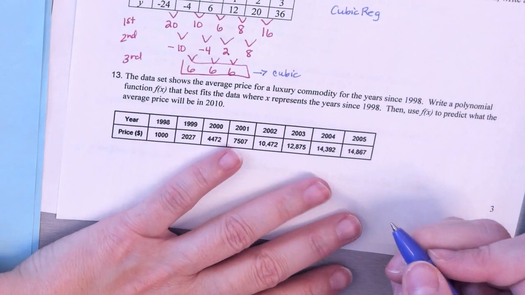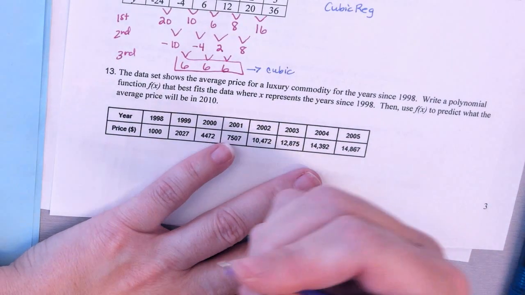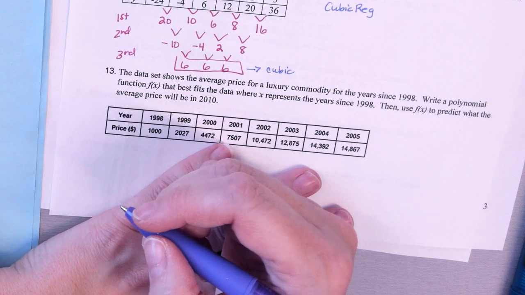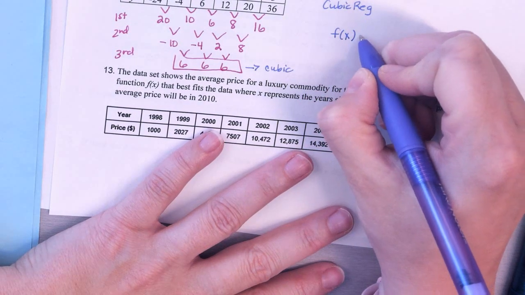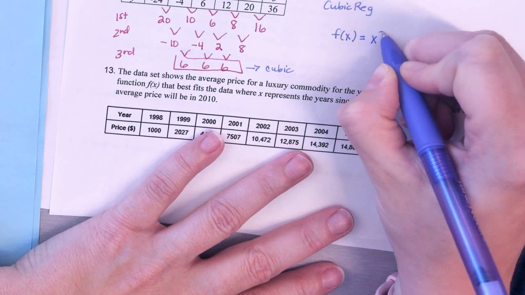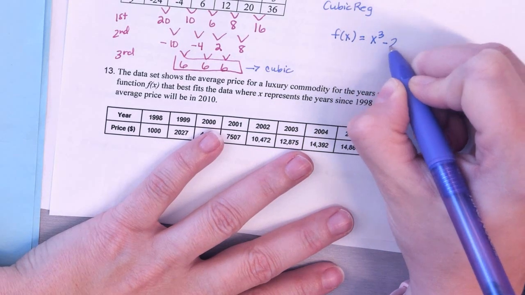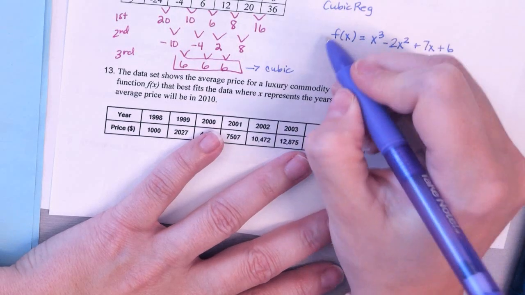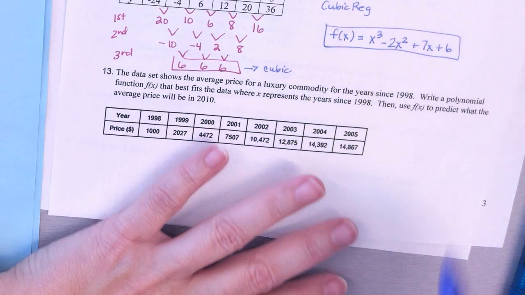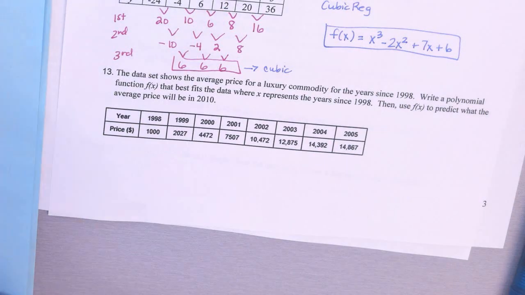When you do that, you will get a value for A, B, C, and D. Okay, your function is f of x equals x cubed minus 2x squared plus 7x plus 6. Do we need a refresher of how to do that on the calculator?